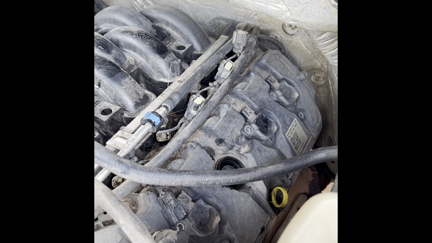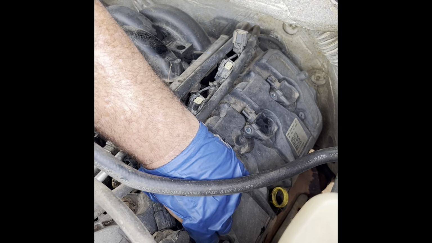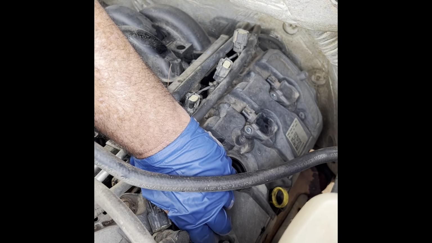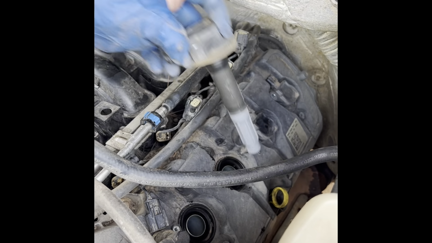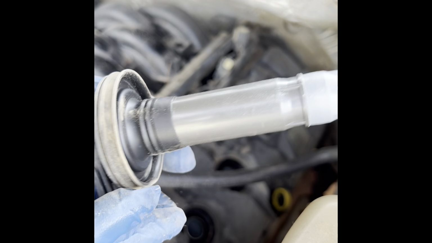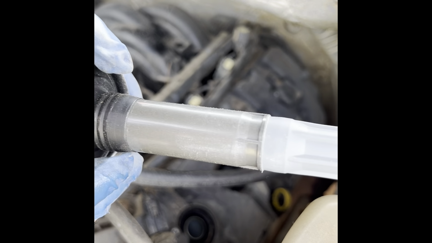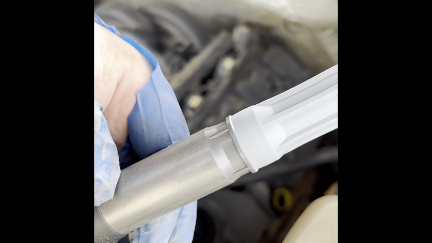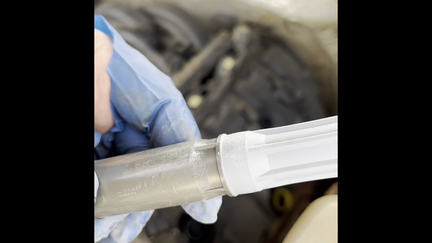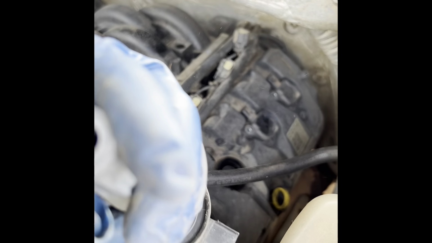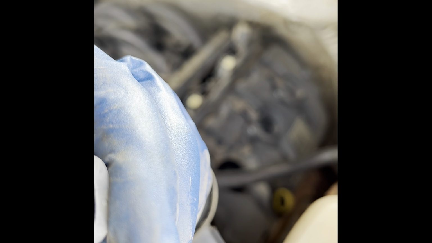It's hard for me to go behind people. Don't like it when they don't do it right. That's how the gasket should look all the way around if you do it right. No cracks. Boots look good.